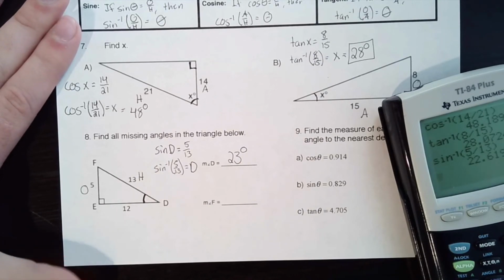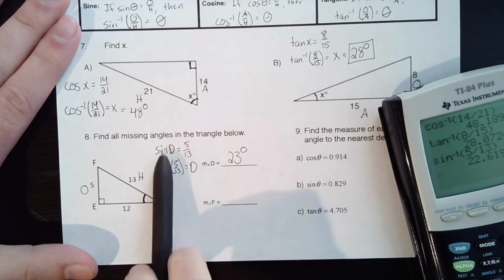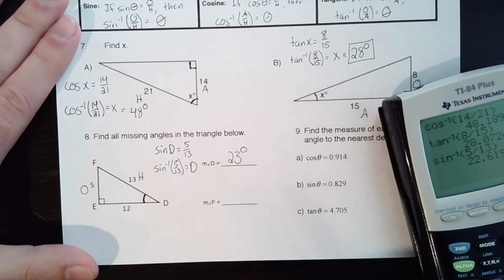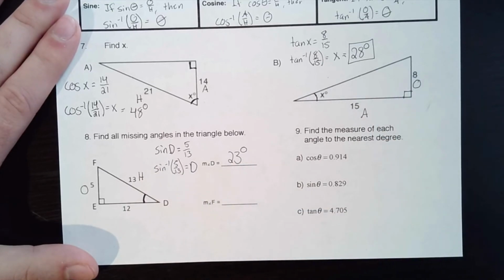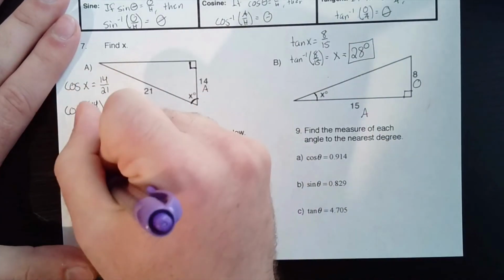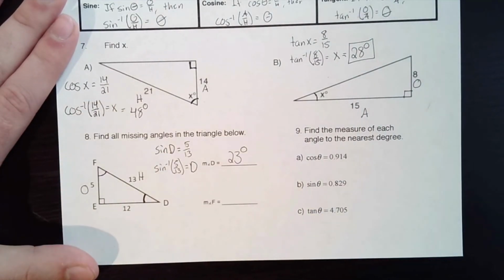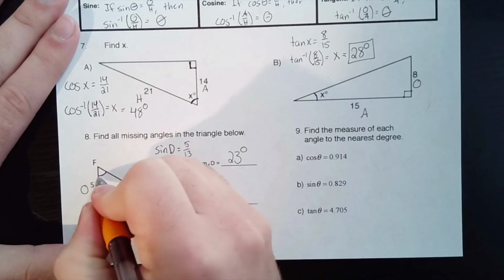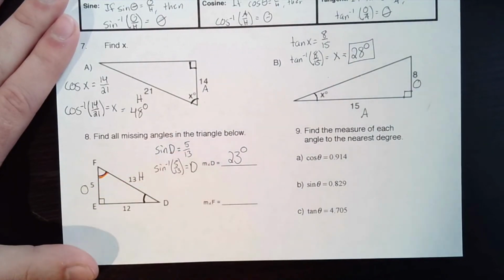Okay, and then the last one, and you can use any other trig function here as well. You'll still get the same answer. Let's go to angle F. I'm going to switch to a different color here. Let's look at angle F up here on the top. Can't really see the difference in that color. Let's try a different one. Angle F up here at the top.